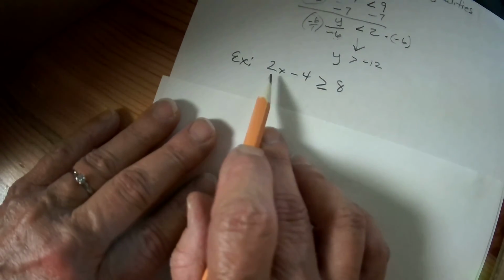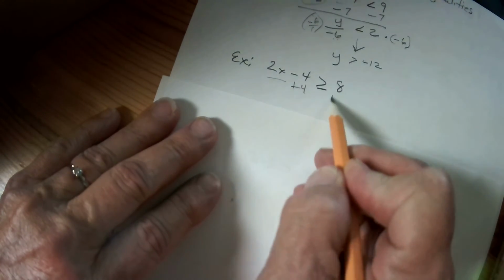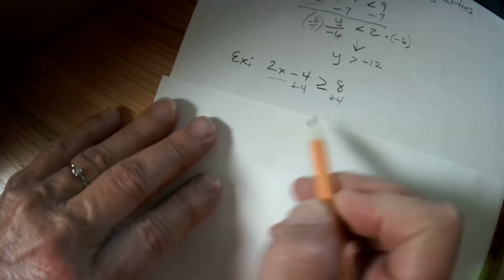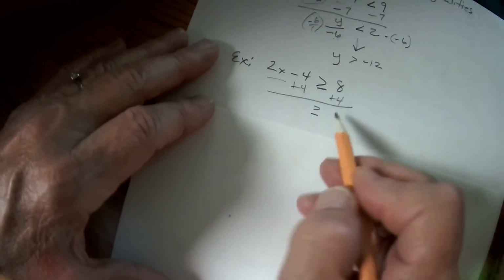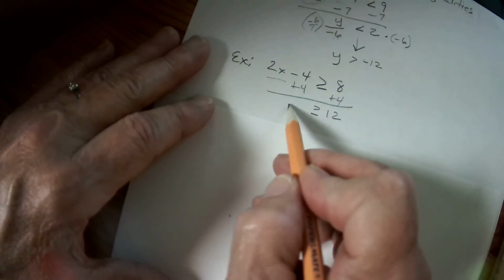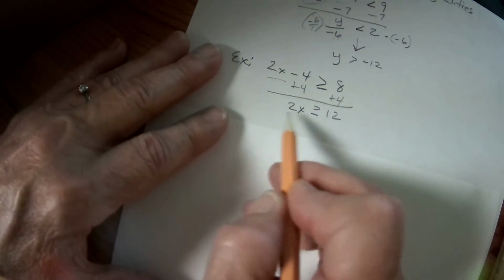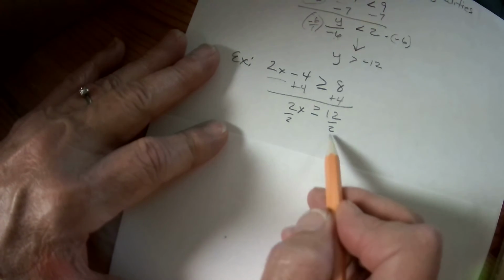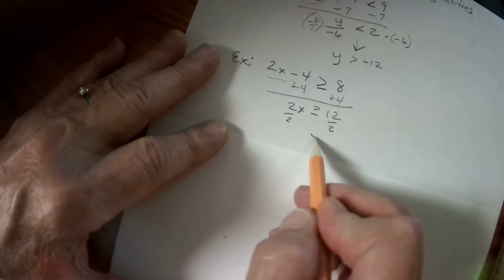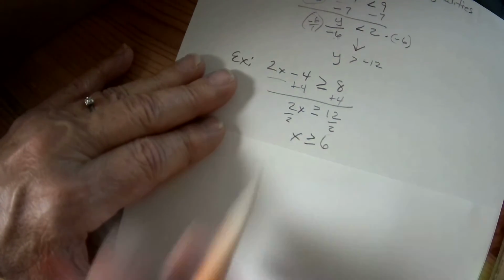Okay, I want to isolate this term. That means I need to add 4 to both sides so that this spot is 0. When I do that, I have 12 on the right, 2x on the left. In order to solve for x, I have to divide by 2. I don't have to change the sign because I'm not dividing by a negative number. So the sign stays the same, and the answer is x is greater than or equal to 6.